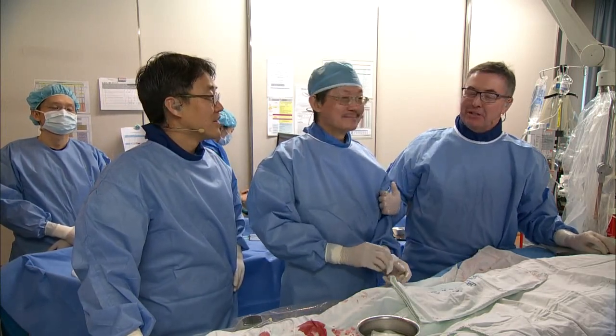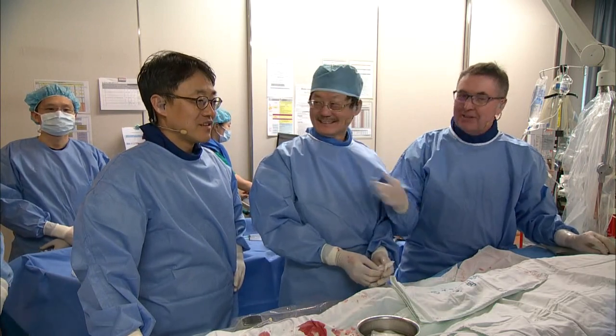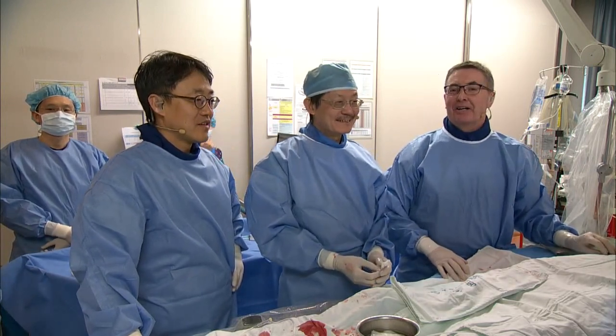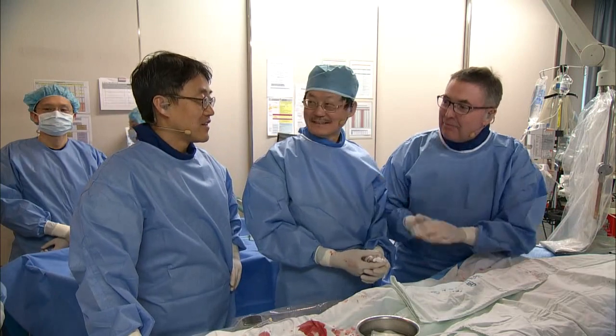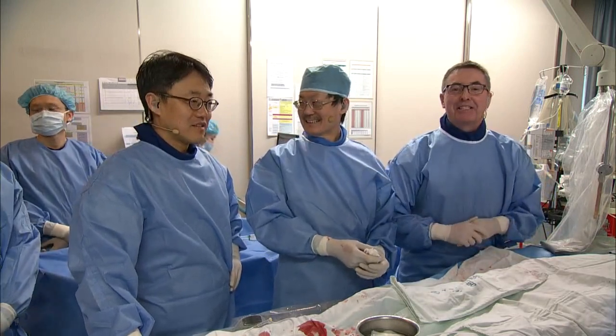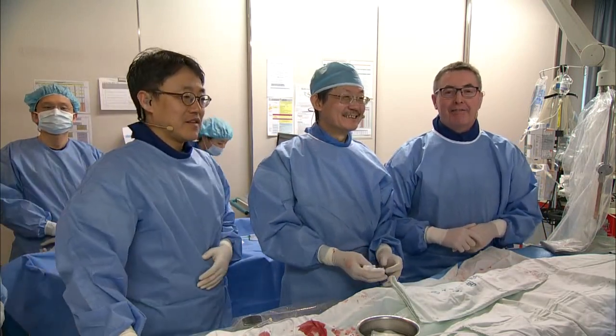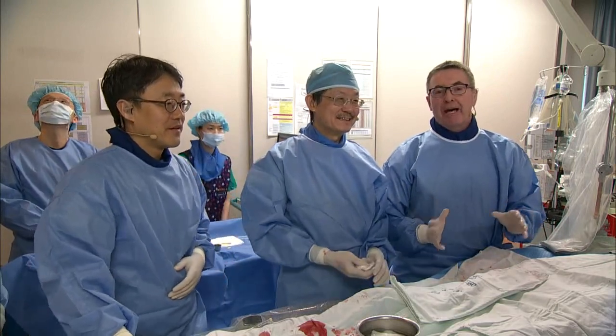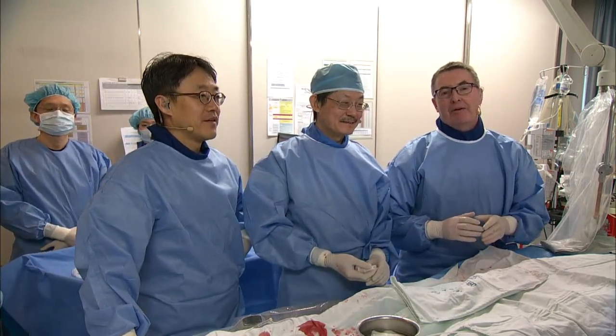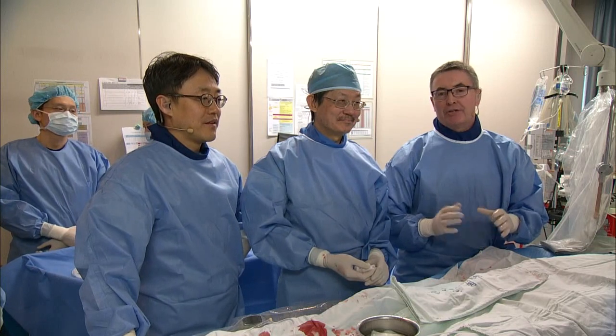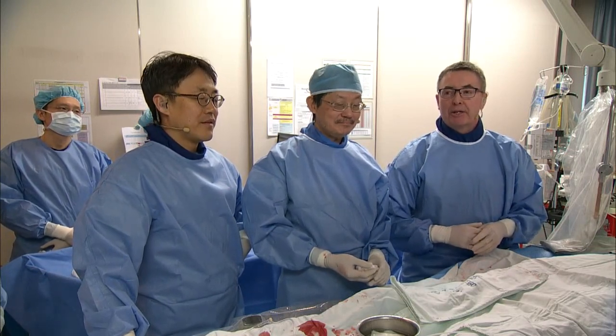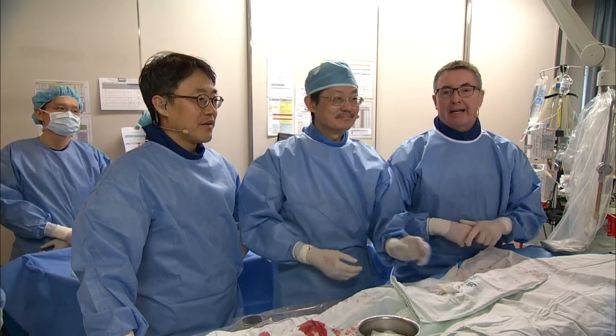I'd like to first introduce my colleague and friend, Dr. Wu, and also Dr. Park, who are going to be assisting me, and the wonderful team here, and Dr. Kang over there, who's running the intravascular ultrasound for us. In short, it's a left main lesion with an LAD diagonal bifurcation very close to the left main origin. So we're going to do a 3-wire technique.